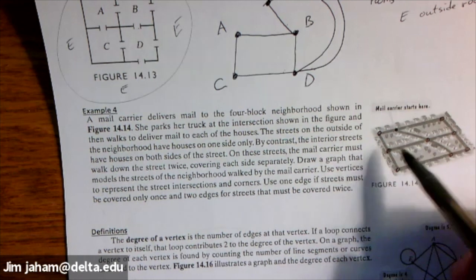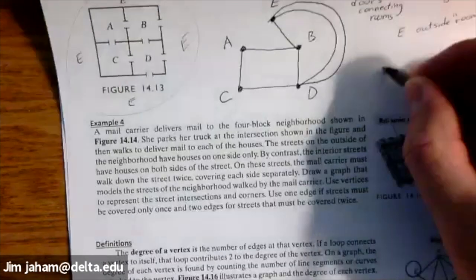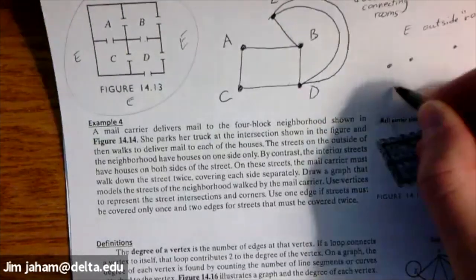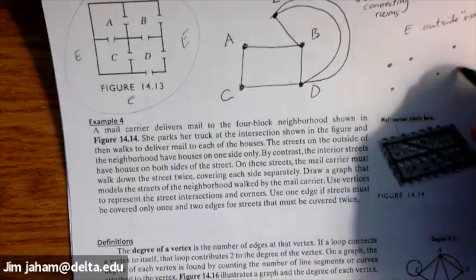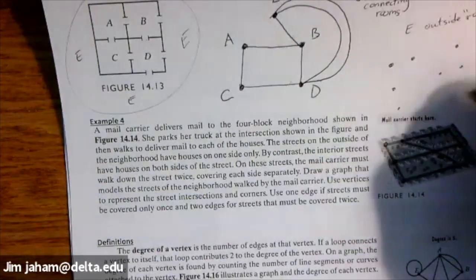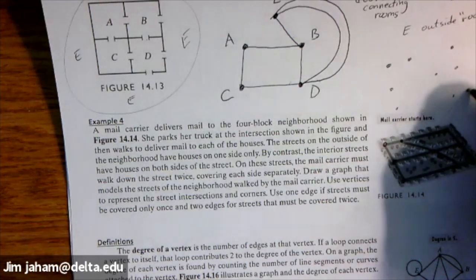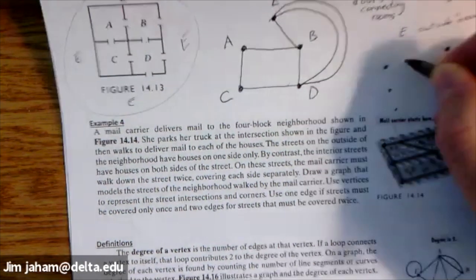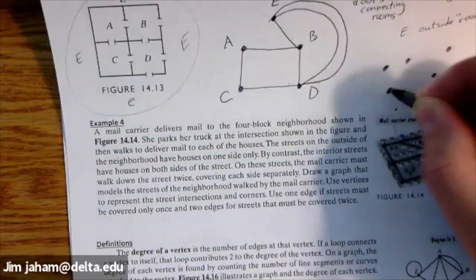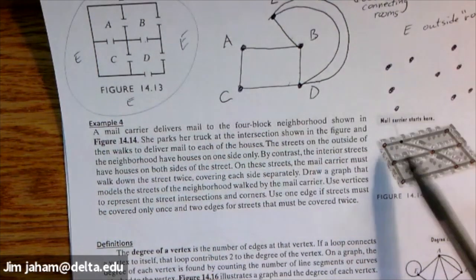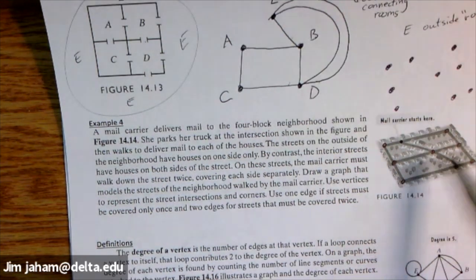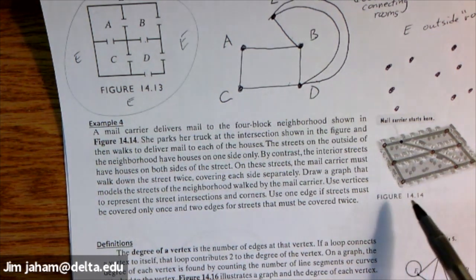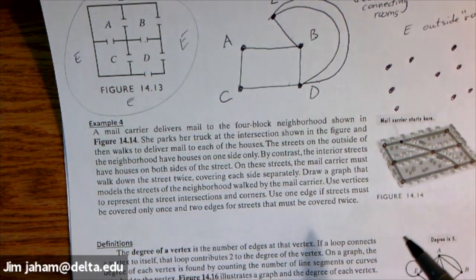So we'll start with these 1, 2, 3, 4, 5, 6, 7, 8, 9 different vertices. Try to make them bigger. The intersections and the corners, it's not too difficult to model those. What's a little trickier is where the houses are located.